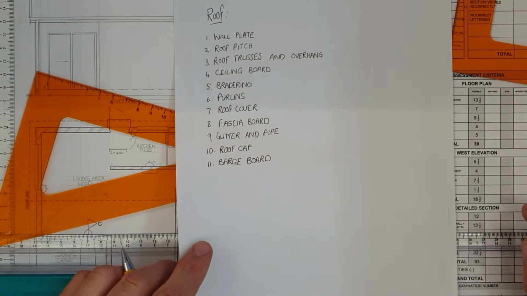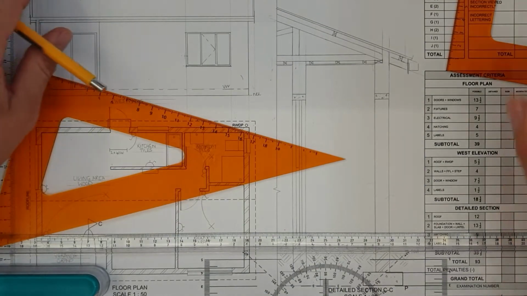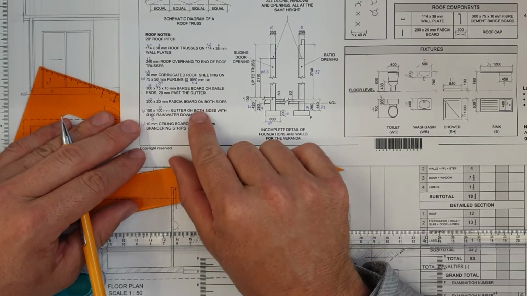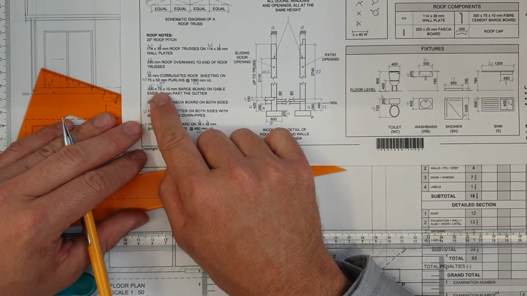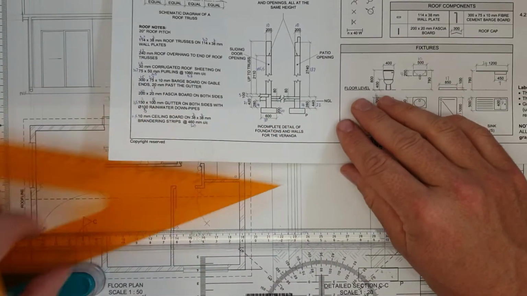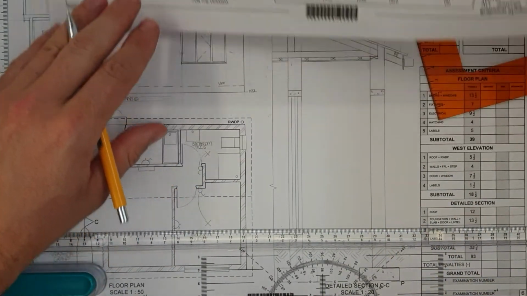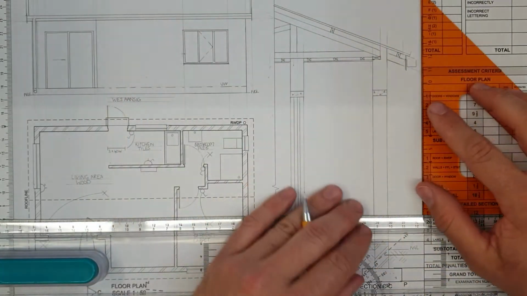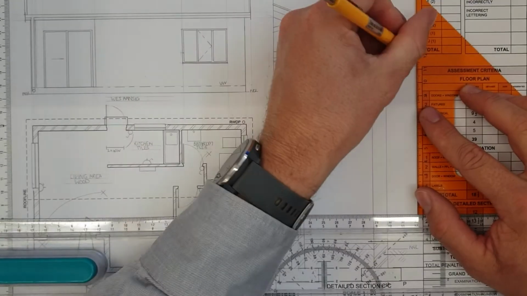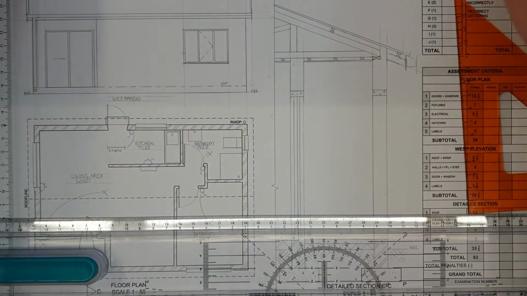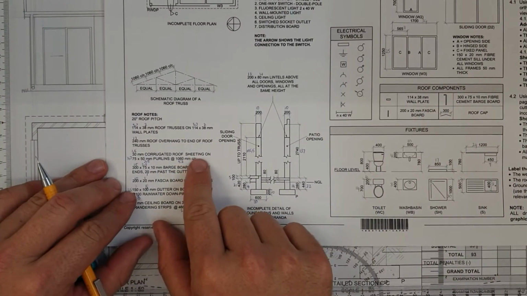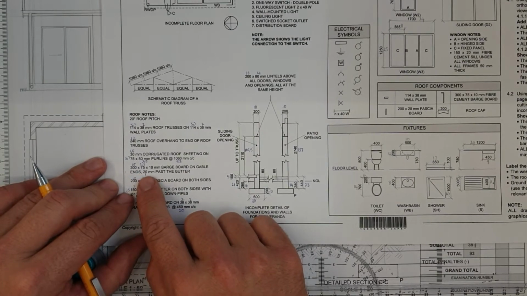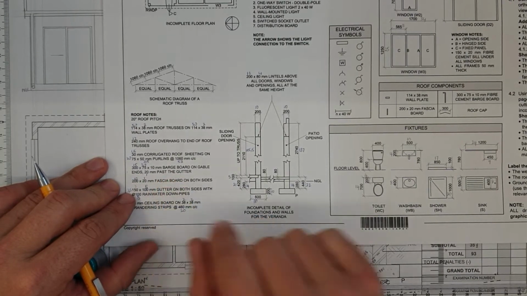Then the 11th part is a barge board, and they've given me information here on the barge boards. So the barge boards are 15 by 3,7. So that 15, it runs on the top end of the roof, and it's also going to be 1 millimeter past the gutter, and that information is given over here. So barge boards on gable ends, 1 millimeter past the gutter.